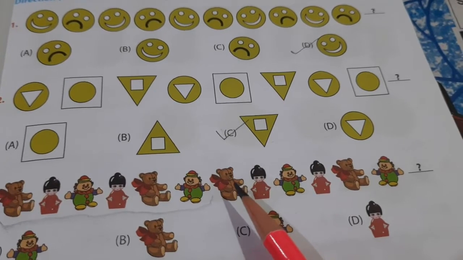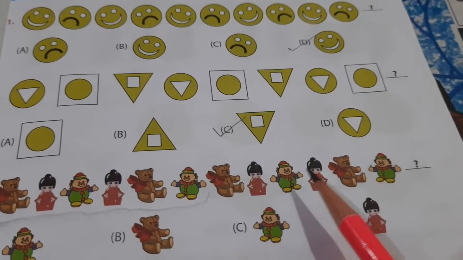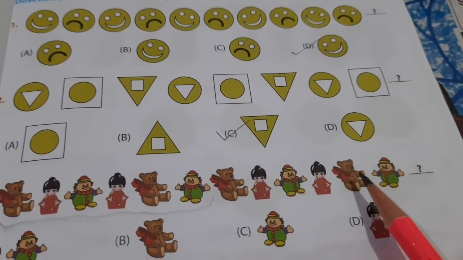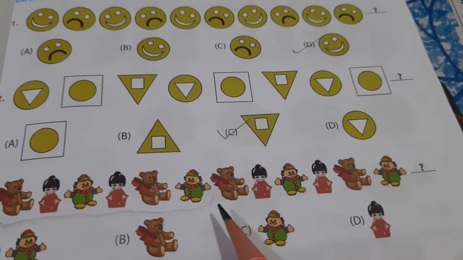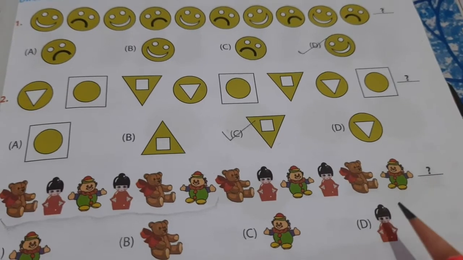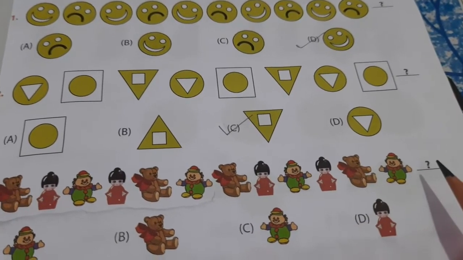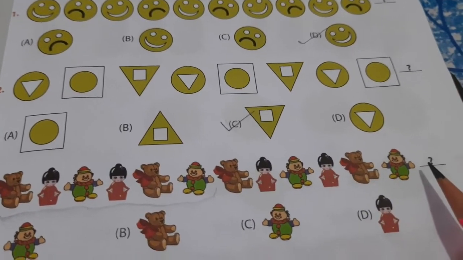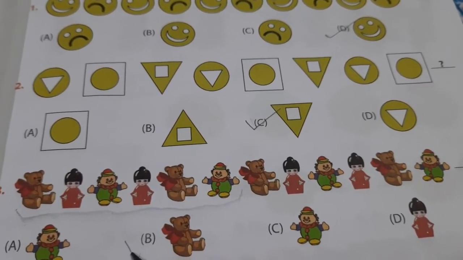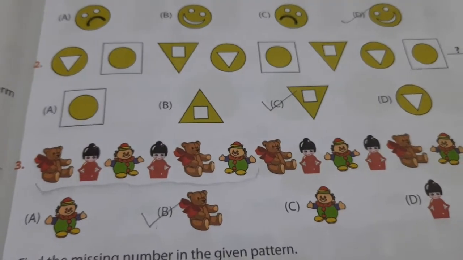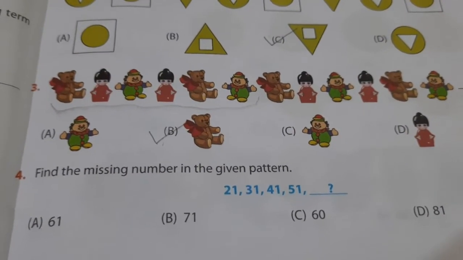Then I have a bear, a doll, a joker, a doll, a bear, a joker, which means this is my second pattern in this series. So now my next one, the question mark over here, would be another bear, and hence my answer is option B for this one. Let us look at question number 4.